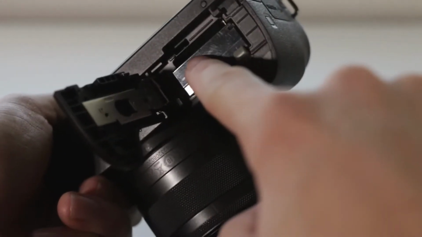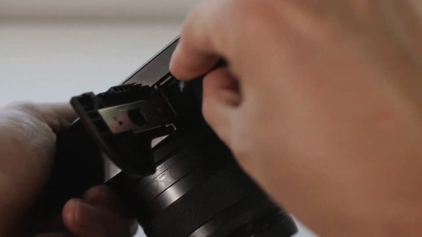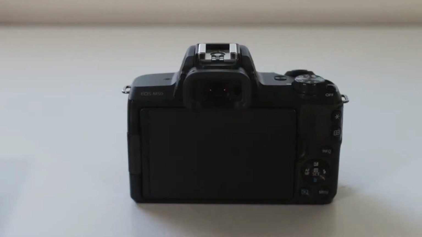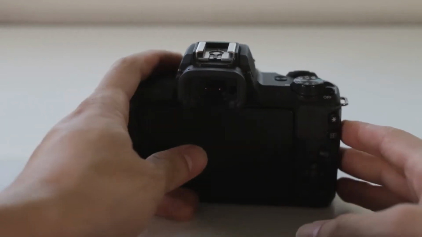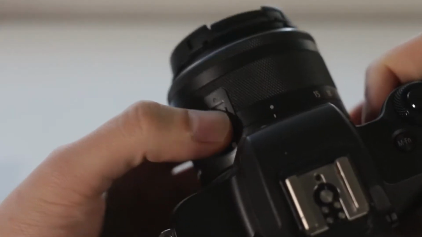You'll also notice a small gap by where the battery would be. This is where you insert a Class 10 SD card. To turn on the camera, make sure you have the battery inserted and flip this switch to turn on the camera. If the lens is locked, the camera will tell you to unlock the lens.